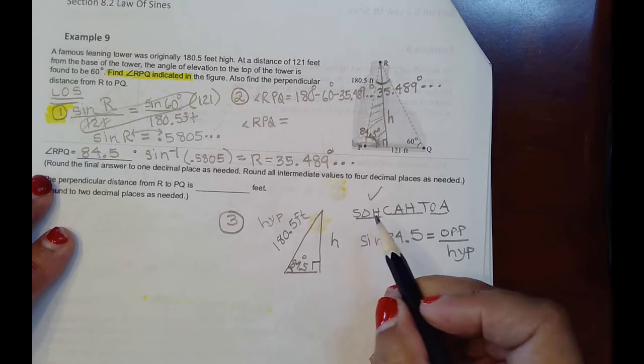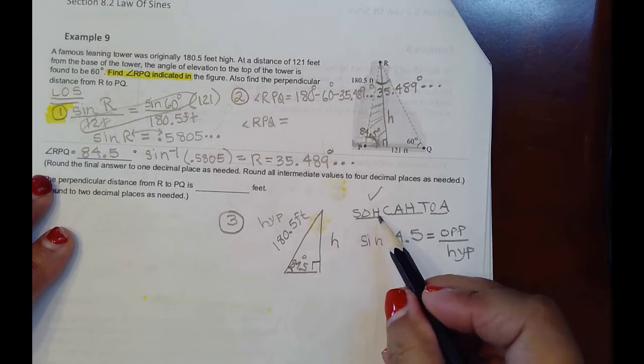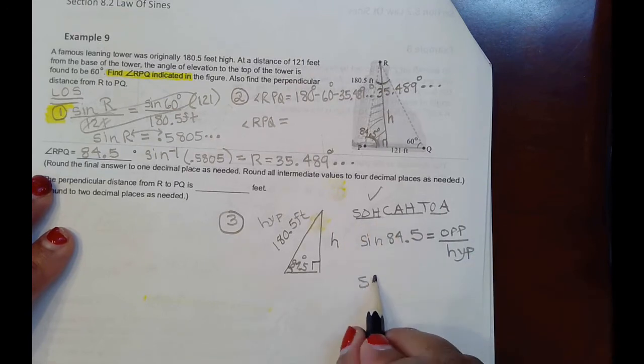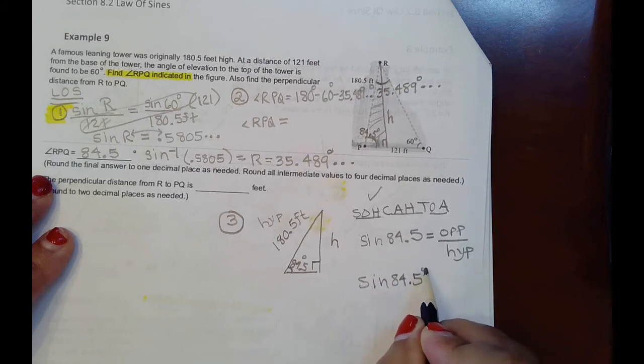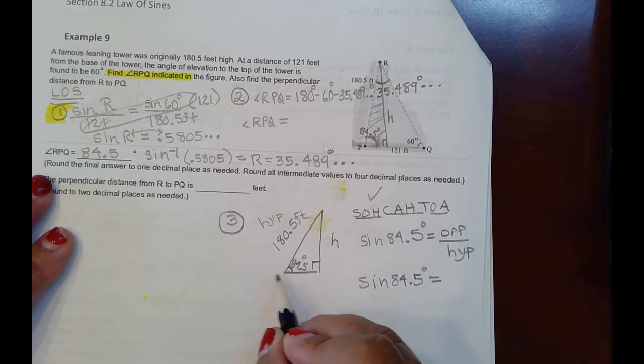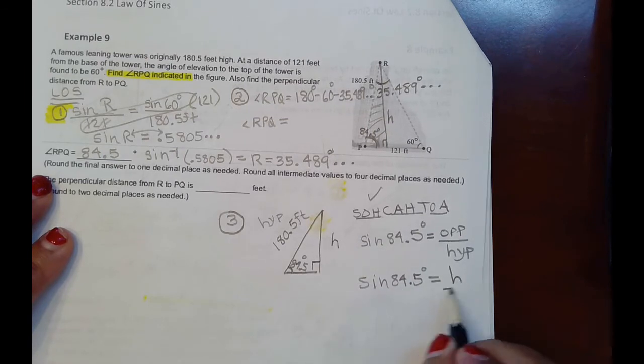Just like this formula says, sine of the angle is equal to opposite over hypotenuse. So written more detailed, it's going to be sine of 84.5. Opposite is the H, and the hypotenuse is the 180.5 feet.